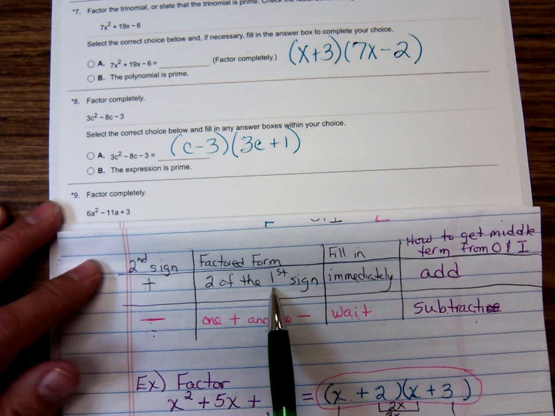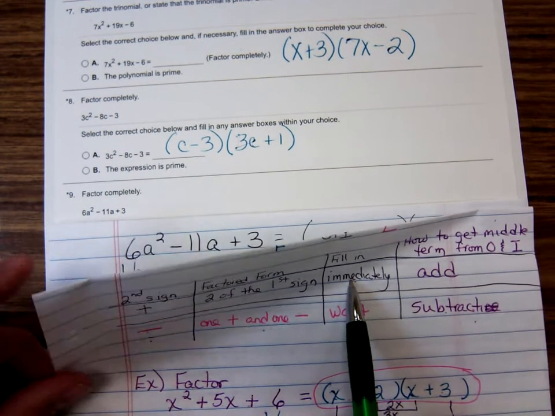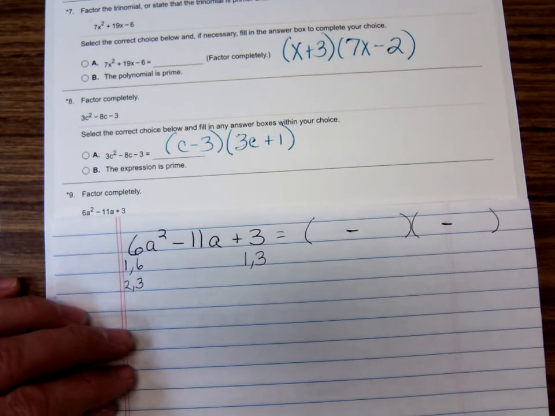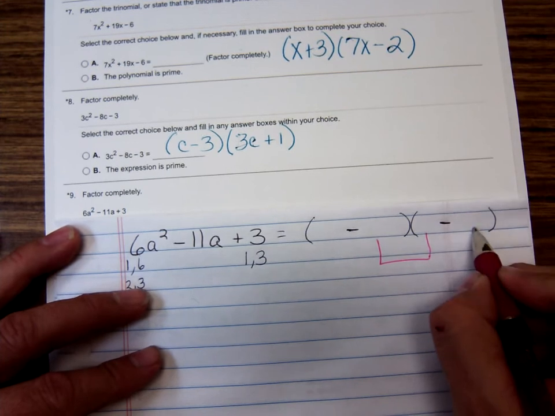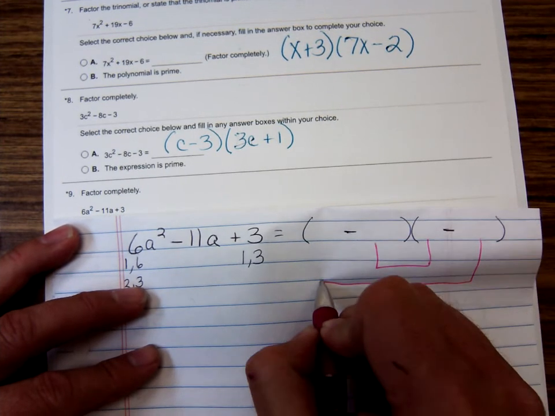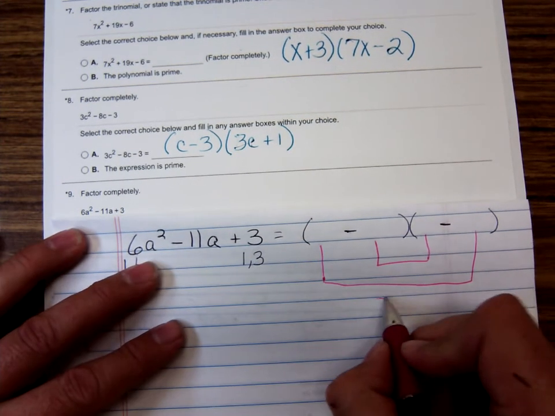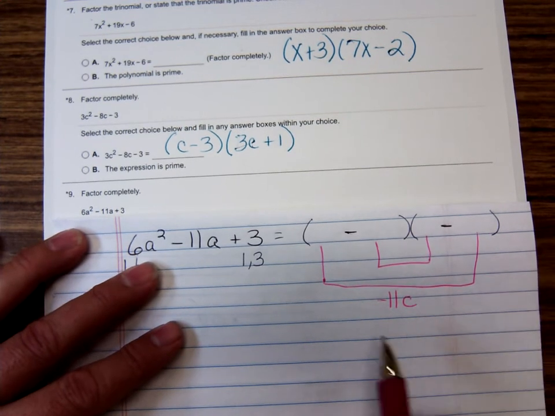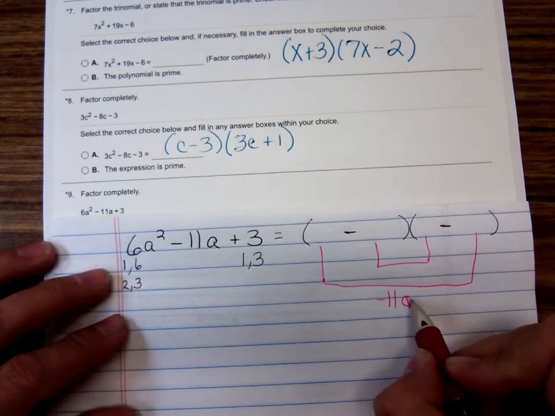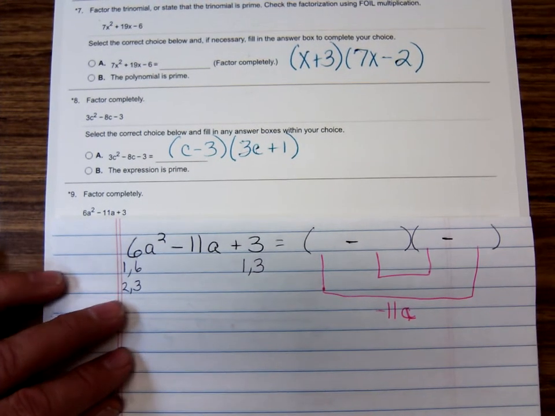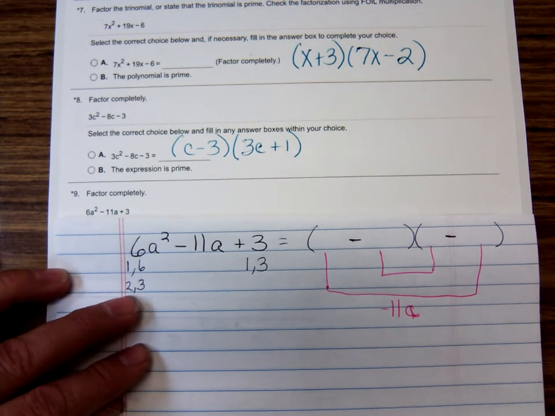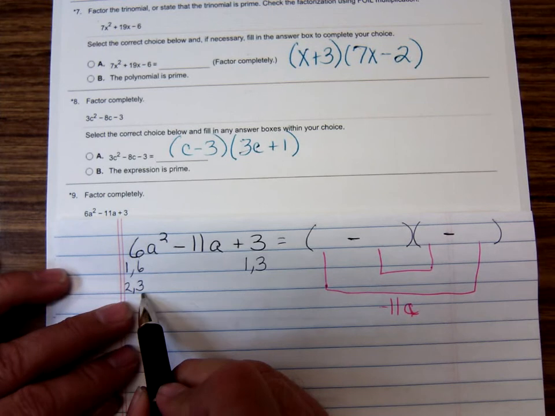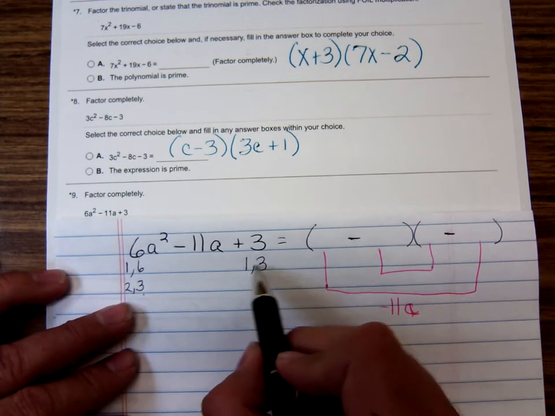The outer and inner terms are going to have to add together to get a negative 11a. Well, okay. Which ones do we want to try first? Since 1 and 3, that's the only possibilities, I'm going to go ahead and lock those right there, 1 and 3.